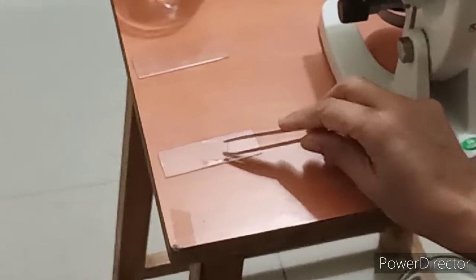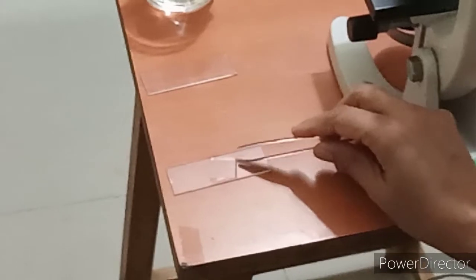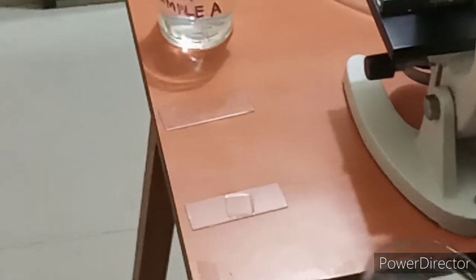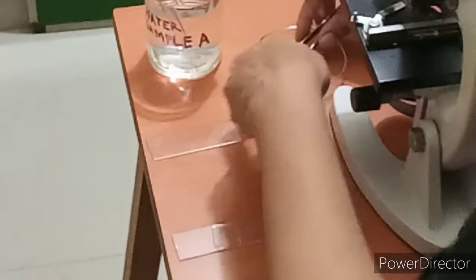As we know that tap water does not contain any microorganisms, but still let us observe it under the microscope.